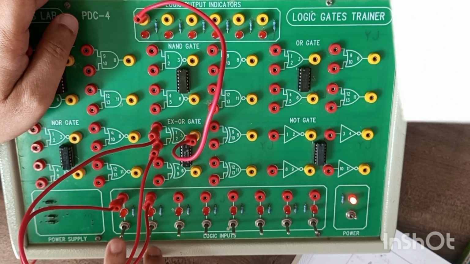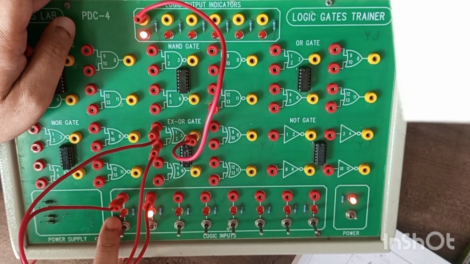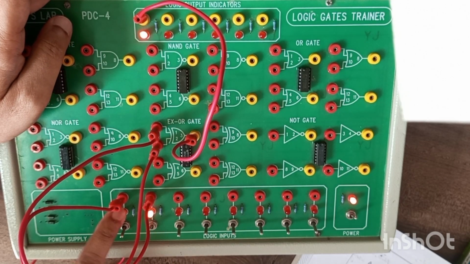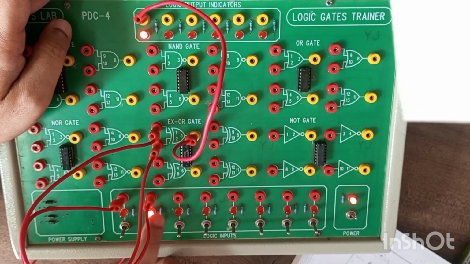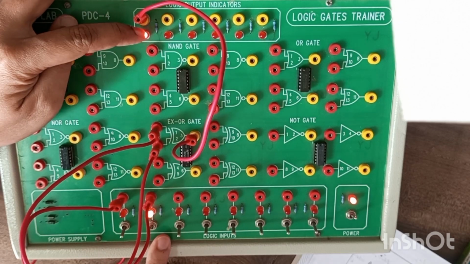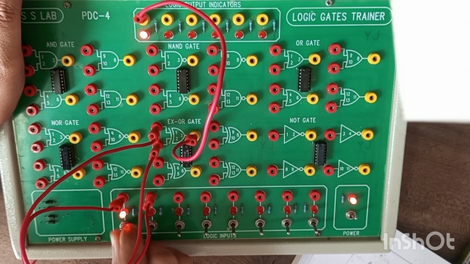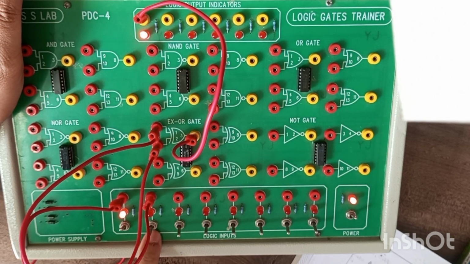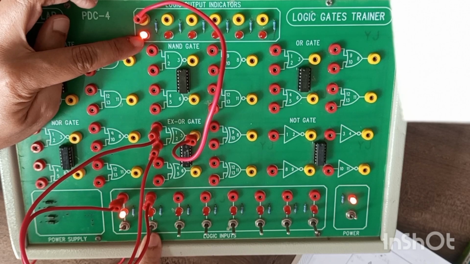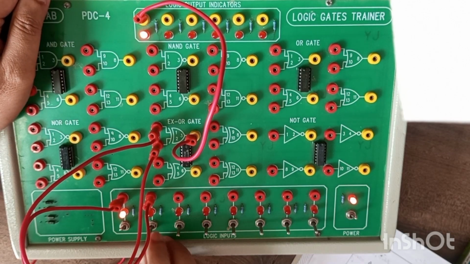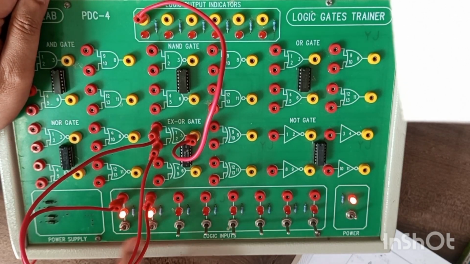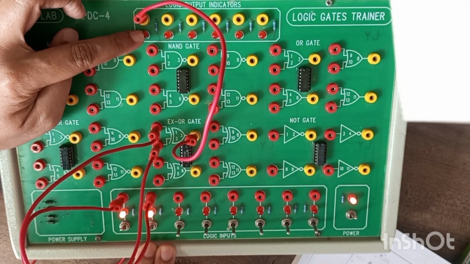Next combination is 0 and 1. These two inputs are different, 0 and 1 both are different. So in the different input case, it will produce the output as 1, logic 1. So next case is 1 and 0. In 1 and 0 also, as these two inputs are different, the output will be 1. Last case is 1 and 1. As these two inputs are the same, the output will be logic 0.